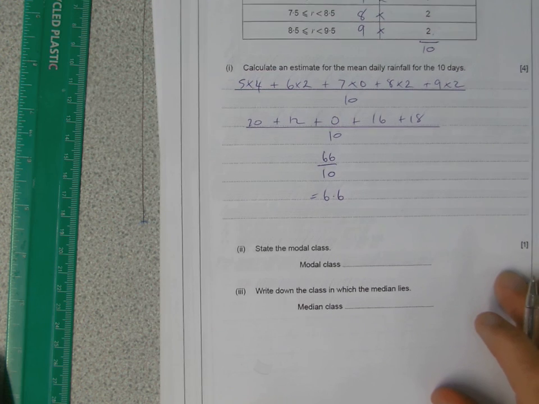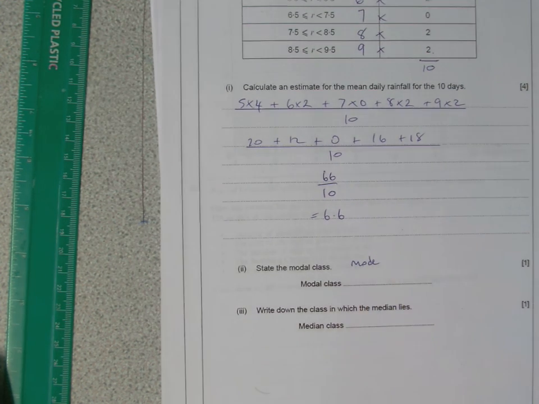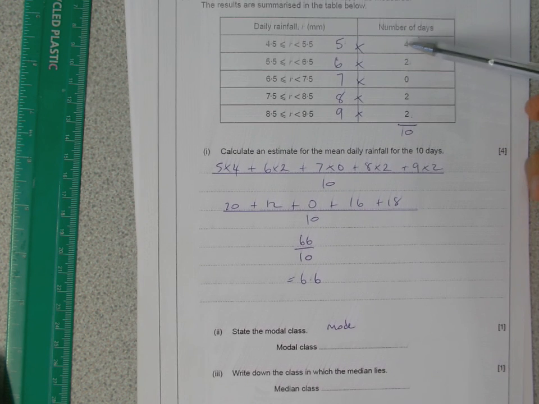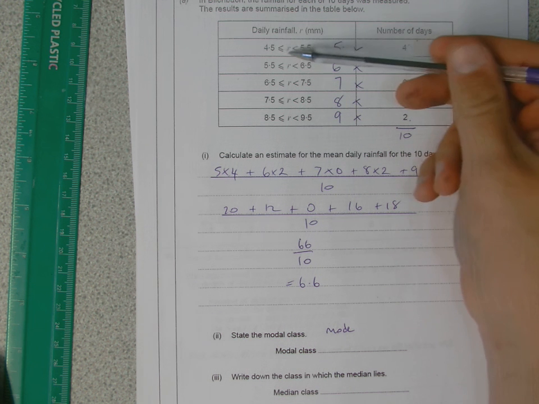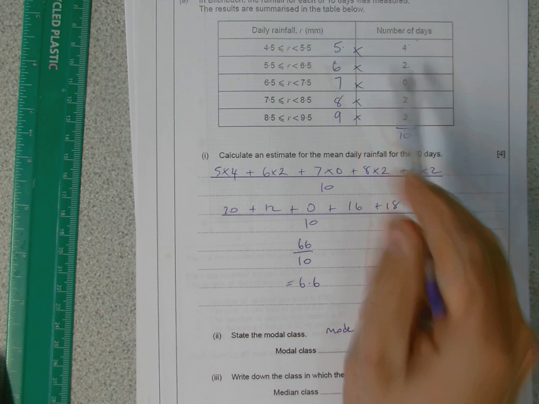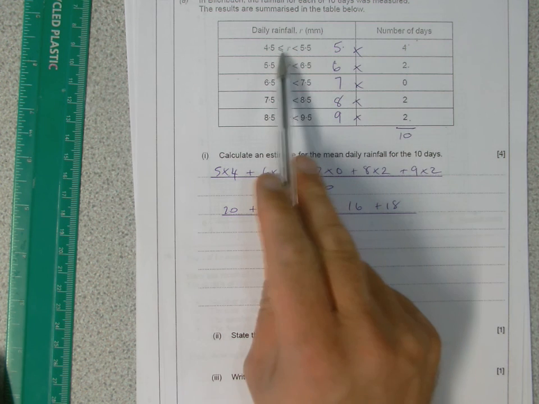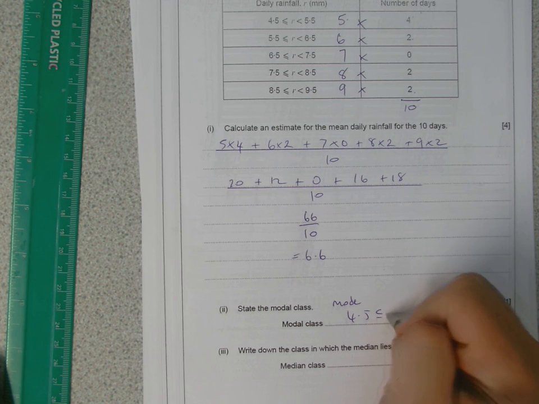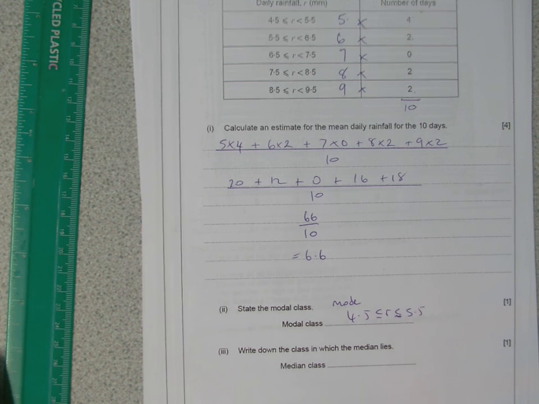Okay, then it says part 2, state the modal class. Now the modal class, don't forget the modal is like the mode, isn't it? Okay, the mode. So the mode is the one that's most common. So if you look here, obviously that one was the most common because they had 4 days there. So that's the modal class. You have to write that down then, okay, because that was the most common one. That's the one with the highest frequency there. So you've got to write down that class exactly as you see it. Okay? Right, so I shouldn't have that equals there. But exactly as you see the boundary, the class given there.